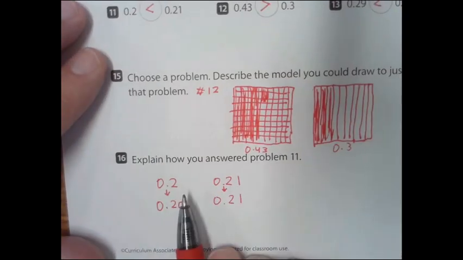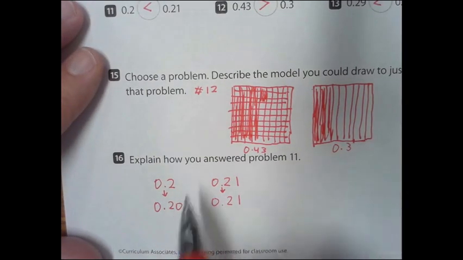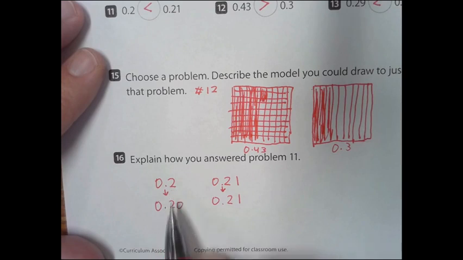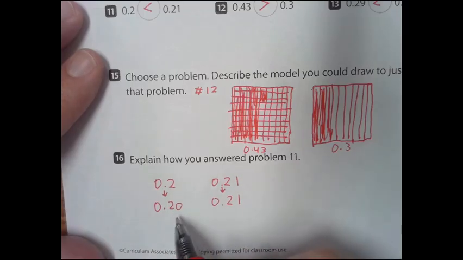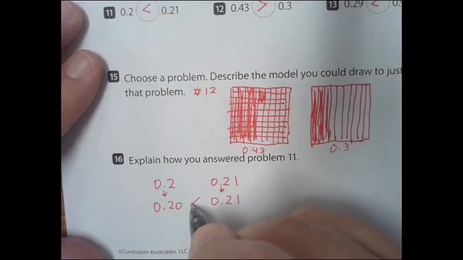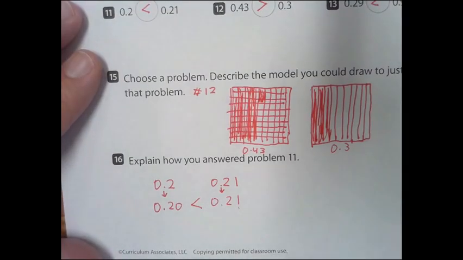So what I did is I did the add a 0 strategy where I took 2/10ths and I made it 20/100ths by adding a 0. And then you could see that 20/100ths, now that they're both hundredths, you can compare them, right? So 20/100ths is less than 21/100ths.